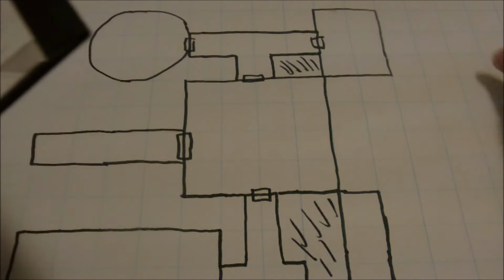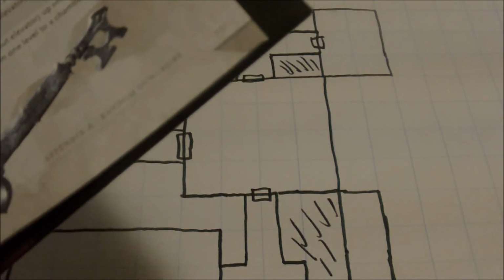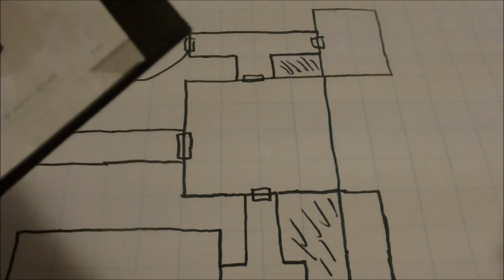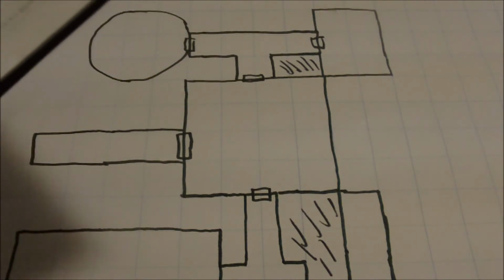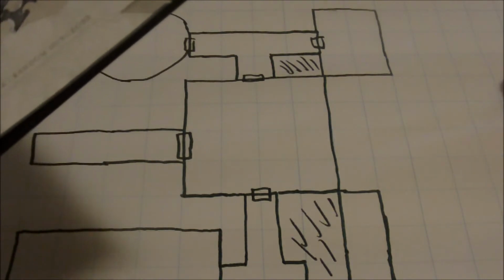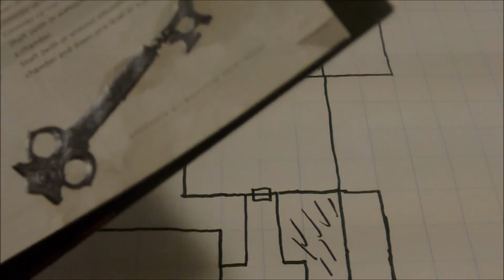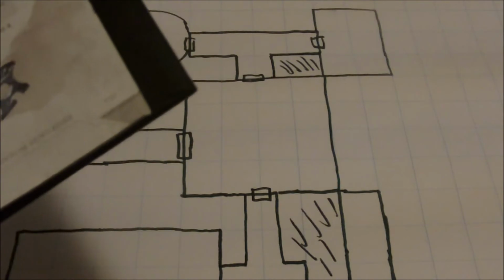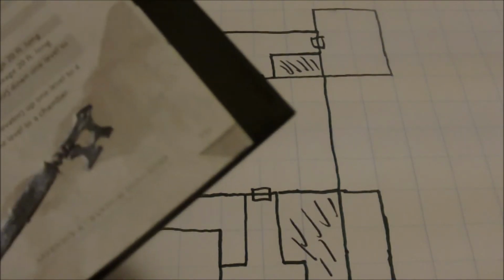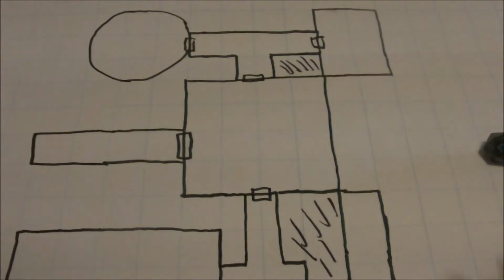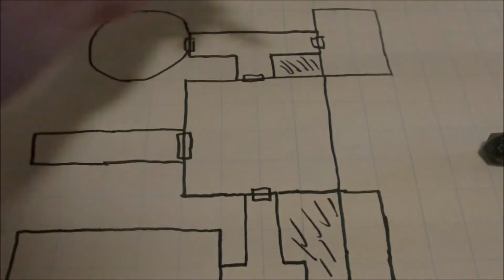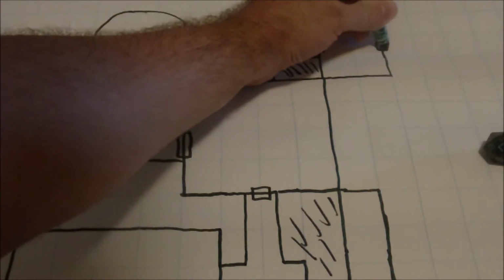And exits. So we'll start with our circular room, which is a small chamber. So there's no exits in this small chamber. And the 20 by 30, which is also a small chamber, or normal chamber. So that's going to have one exit. And that exit is going to be opposite the wall entrance. So there's going to be another exit here.